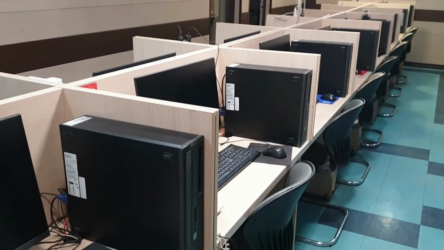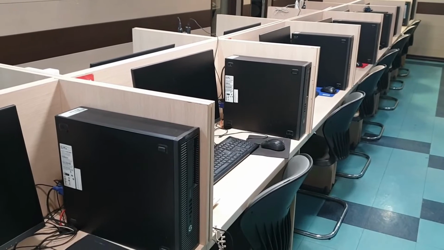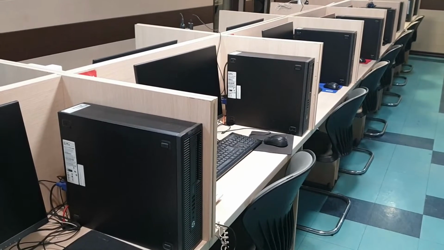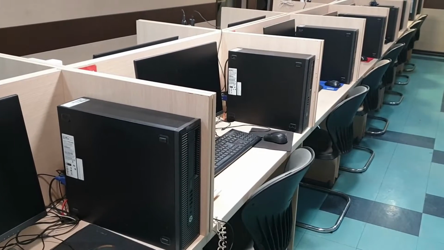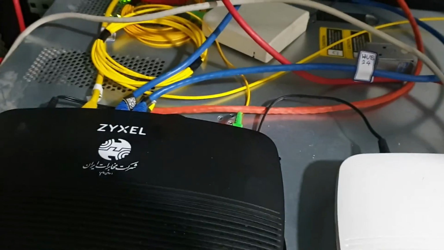Okay, now, as I explained, we have a few computers here that are all connected to the same router. So the individual LAN cables from those PCs all are connected to this hub, and then only one cable from that hub is connected to the router.